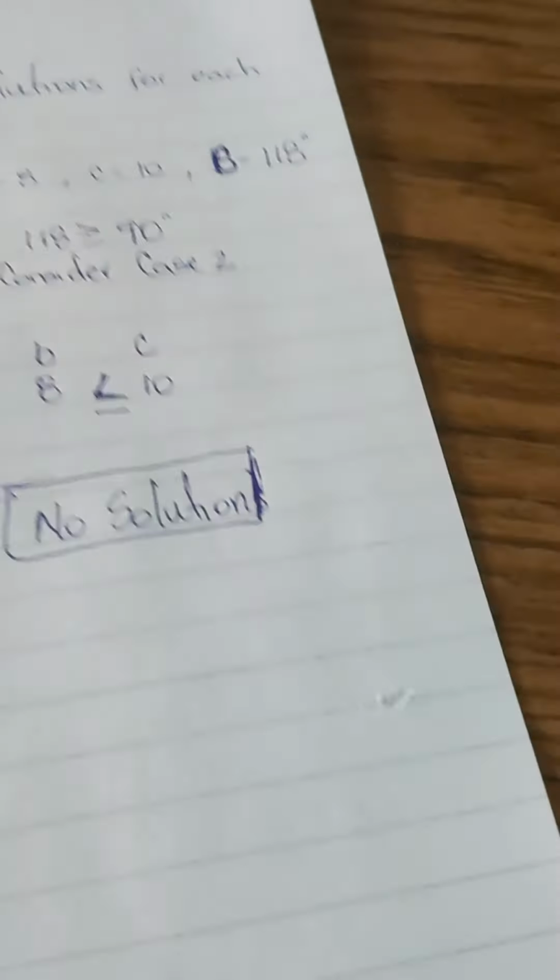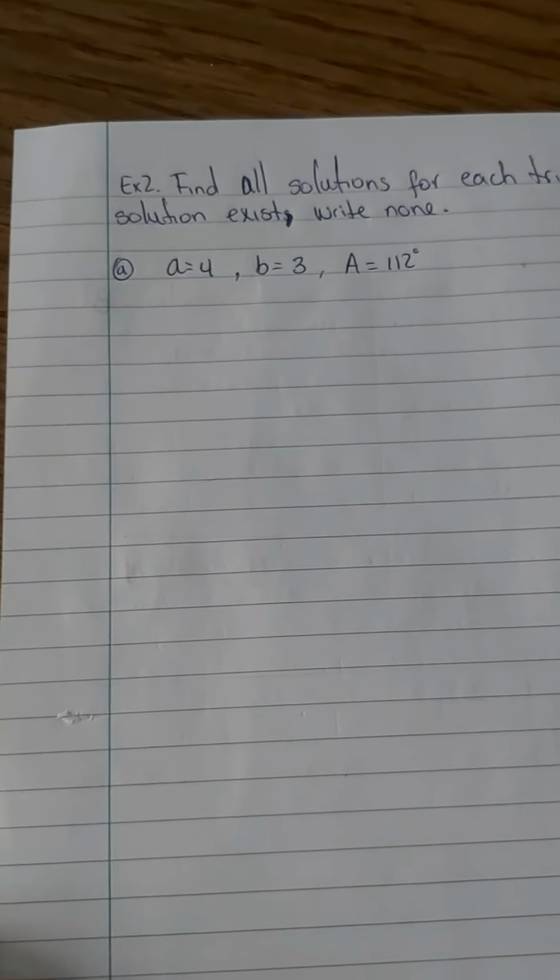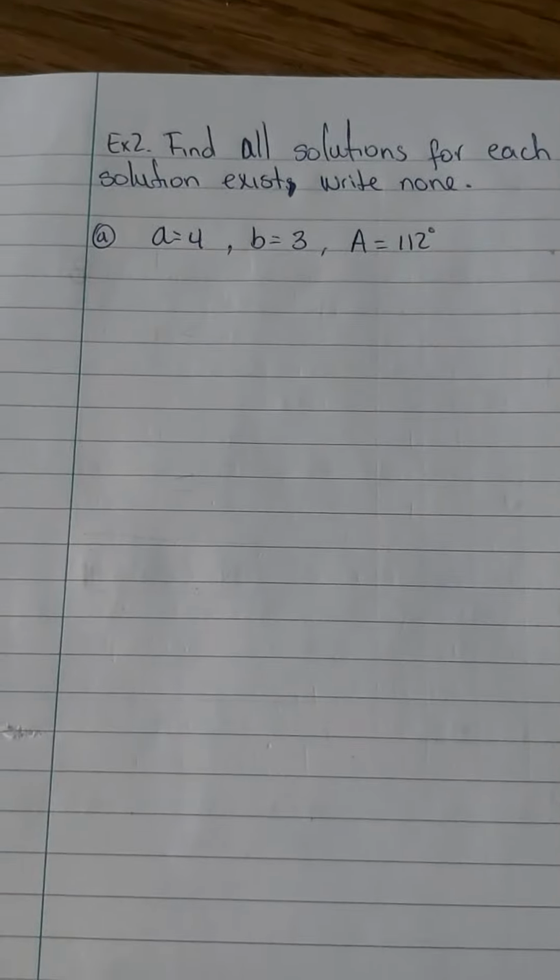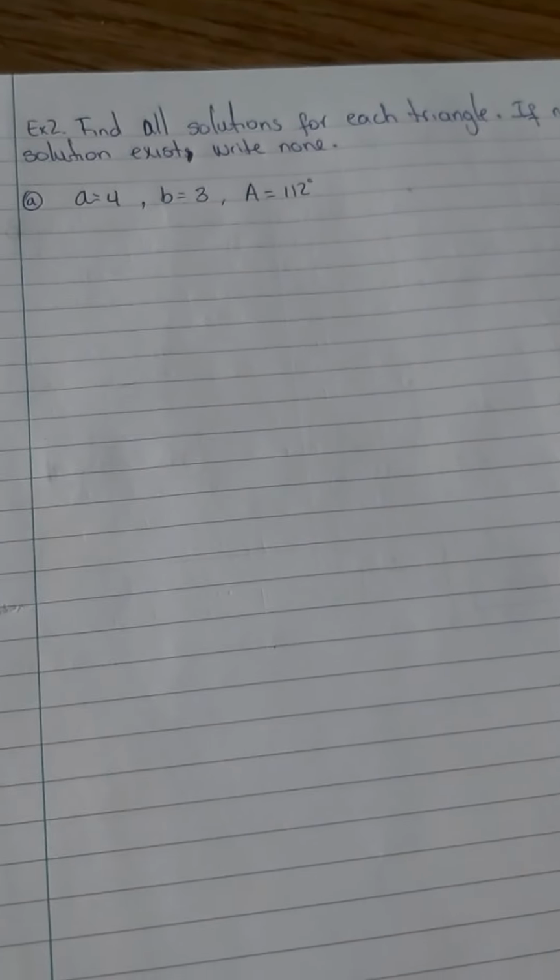Okay? So this is to determine the number of possible solutions for the triangles. Now, in example 2, they're telling us to find all solutions for each triangle. If no solution exists, write none. Again, in example 2, when they ask us to find all solutions, the first thing is to determine the number of possible solutions. So we're going to do exactly the same as what we did in example 1.